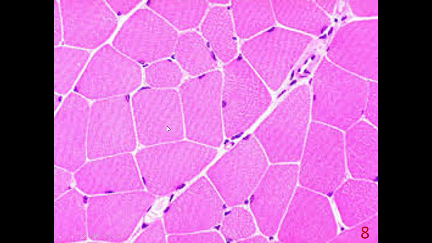In this transverse section, we can see that skeletal muscle nuclei are located at the periphery of the cell, and endomysium and blood vessels are also observed here. So this is a muscle fiber, and this is another muscle fiber, and this is another.